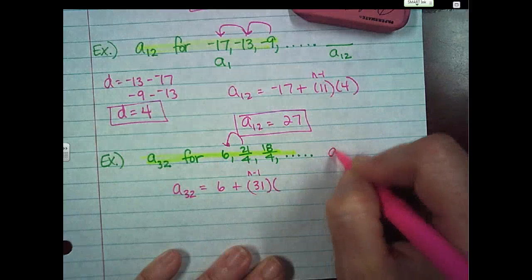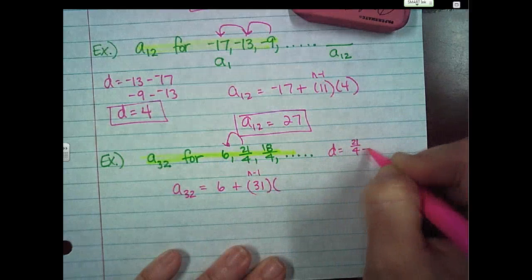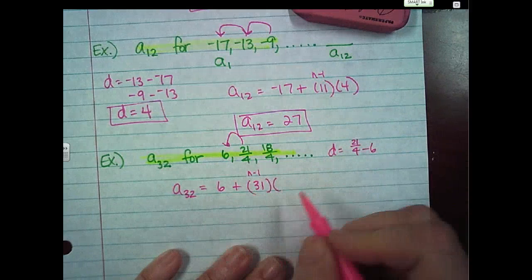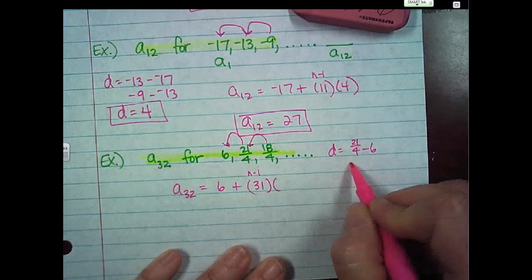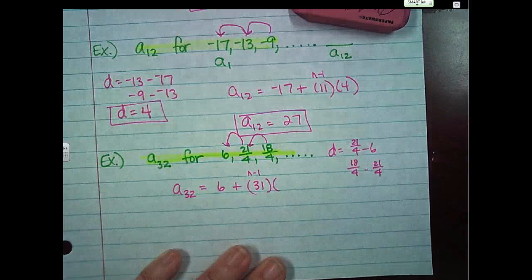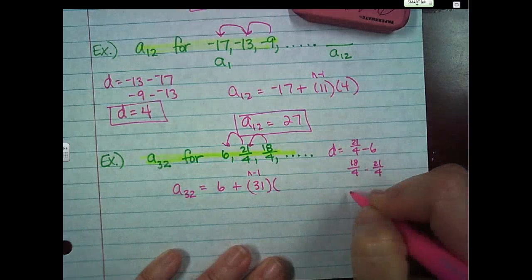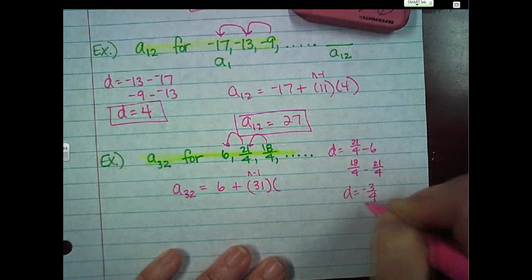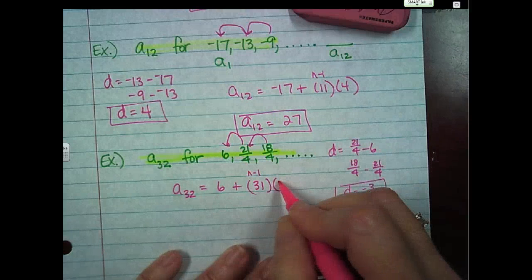So d equals 21 over 4 minus 6. Or you can check by doing another one: 18 over 4 minus 21 over 4. What's d? I got negative 3/4. Yeah. So you're jumping negative 3/4 each time.